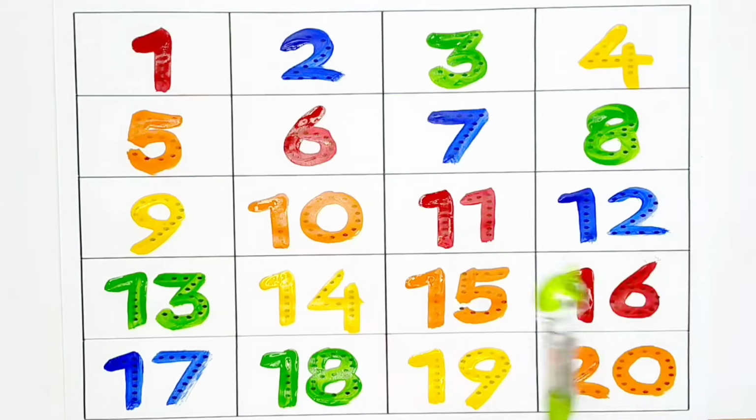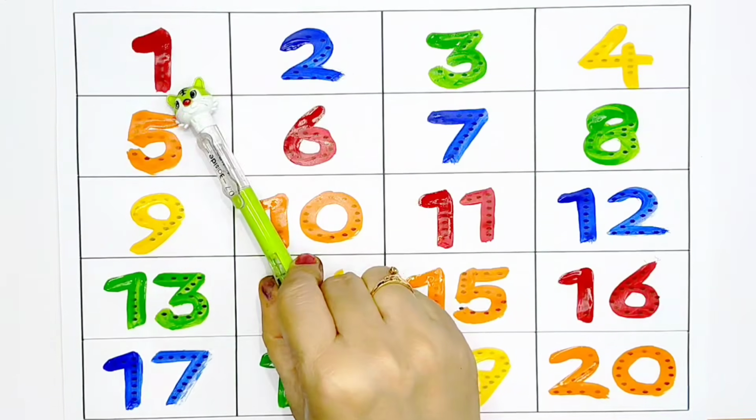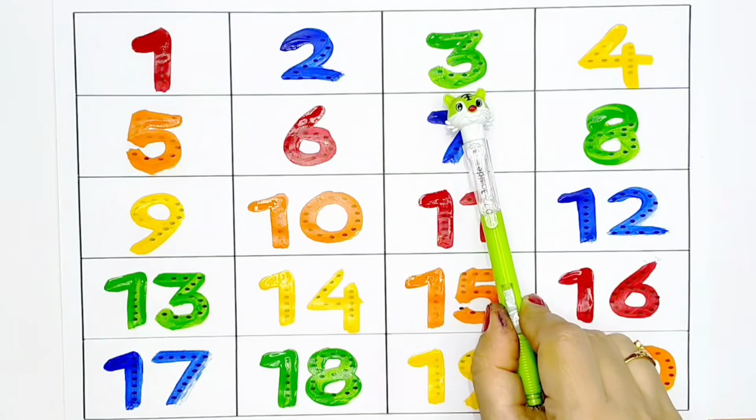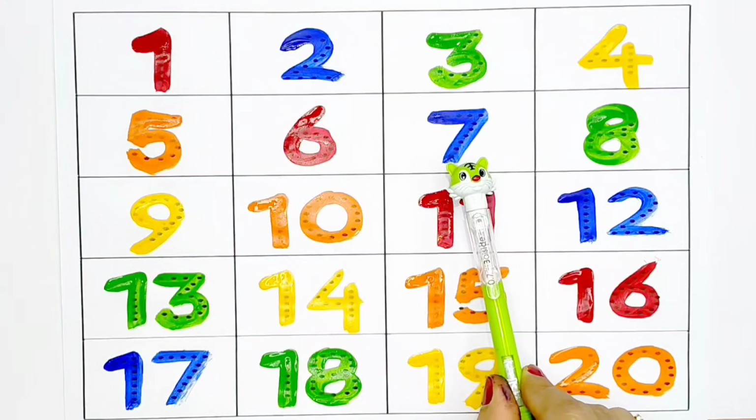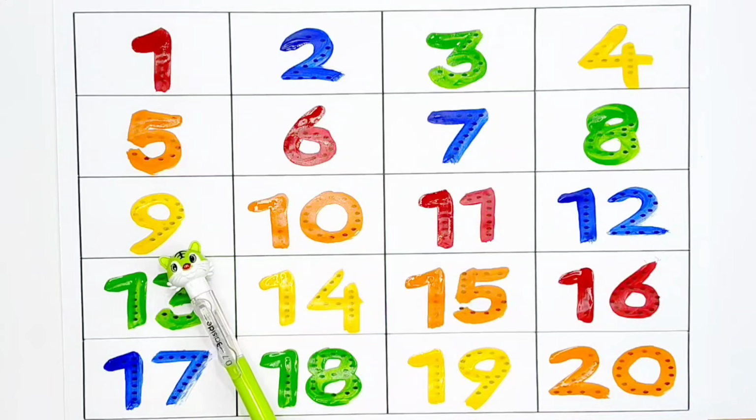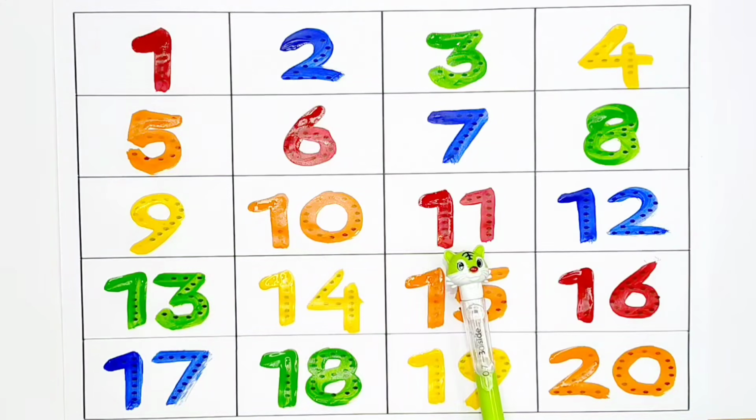20. Let's learn. 1, 2, 3, 4, 5, 6, 7, 8, 9, 10, 11, 12, 13, 14, 15, 16, 17, 18, 19, 20.